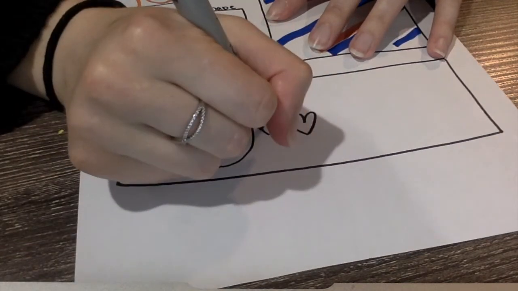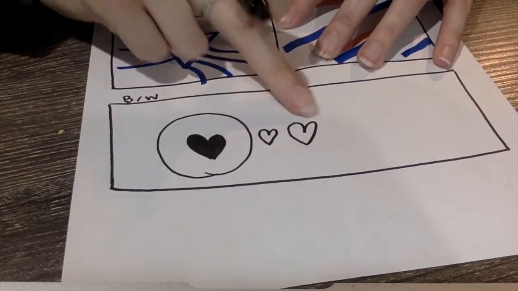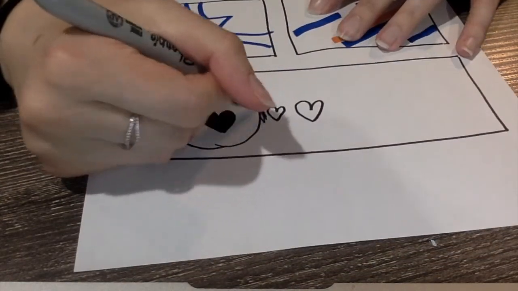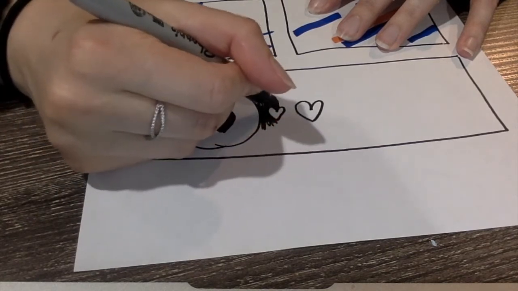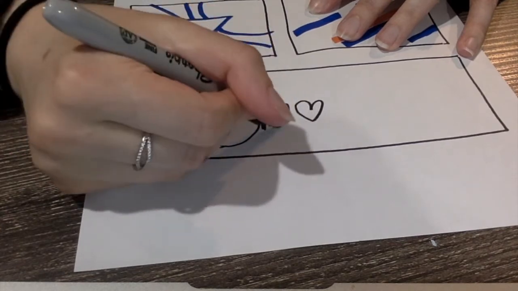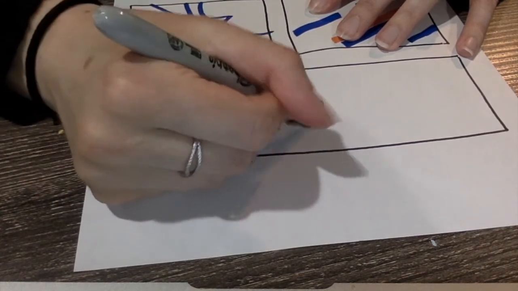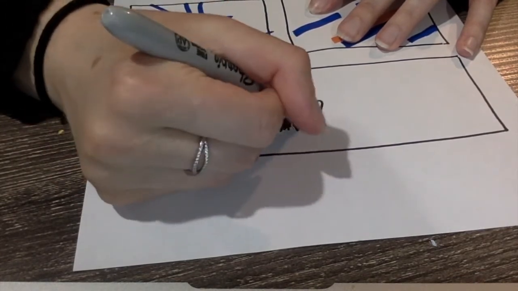Maybe I'll put one more right here, a baby one. But instead of leaving these blank, I am going to color around the outside like so to get that contrast between the black and the white.